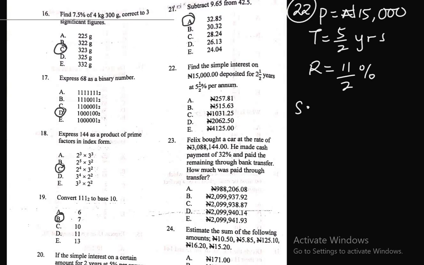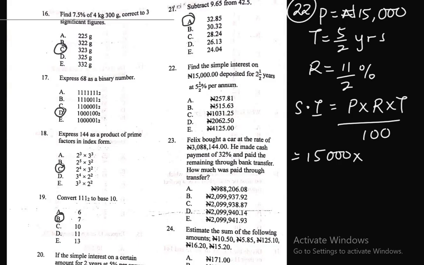Now, simple interest is principal times rate times time over 100, PRT over 100. Simple interest will be the principal, which is 15,000, times the rate, which is 11, bring the 2 down, times the time, which is 5/2, 5, bring the 2 down.